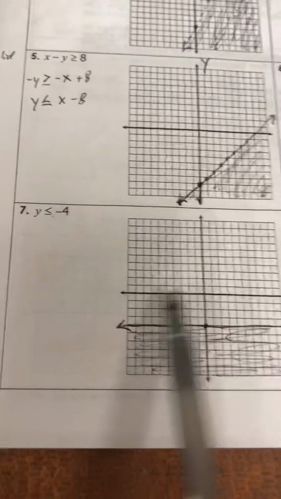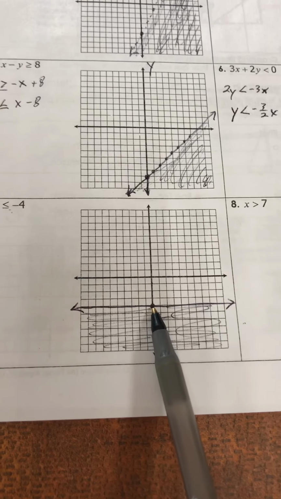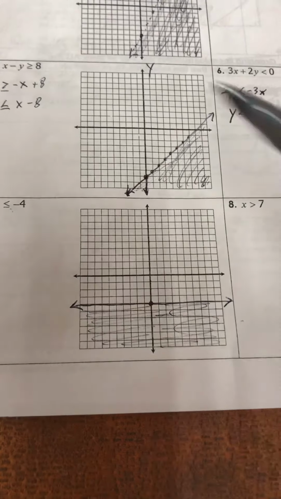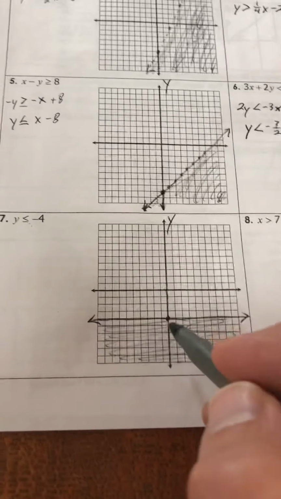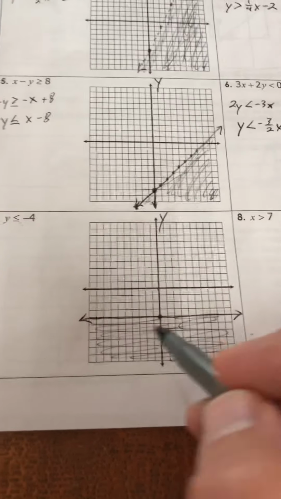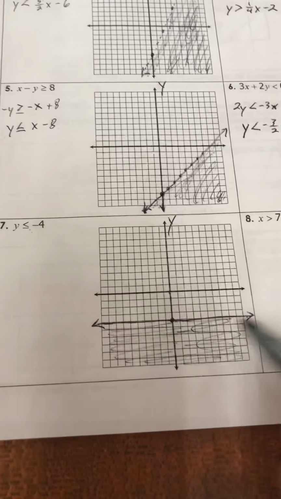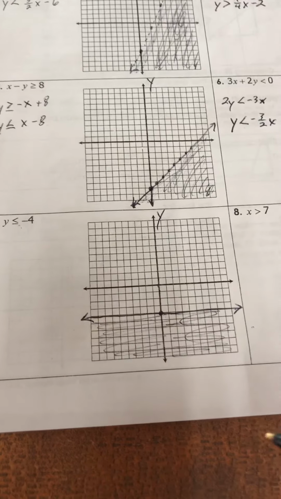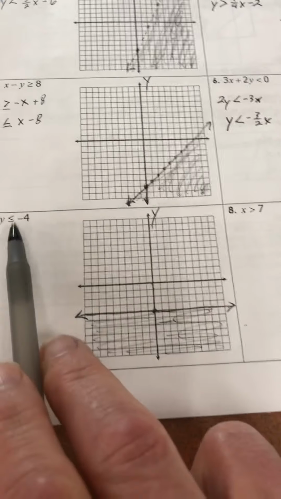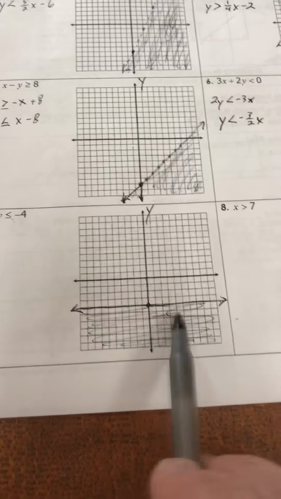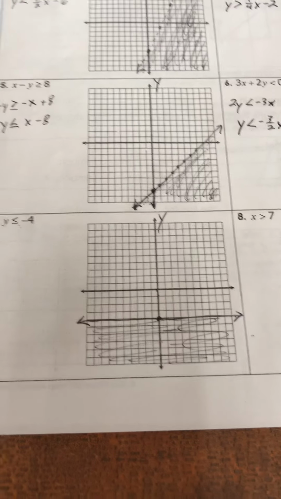For number 7, y is less than or equal to negative 4. So I go to negative 4 on the y-axis. Remember, this is the y-axis. And it's going to be, no matter what x equals ever, it's going to always be negative 4. So this is a horizontal line. This is a no slope, okay? So y can equal negative 4 and everything less than negative 4. So we just shade everything below y is negative 4.